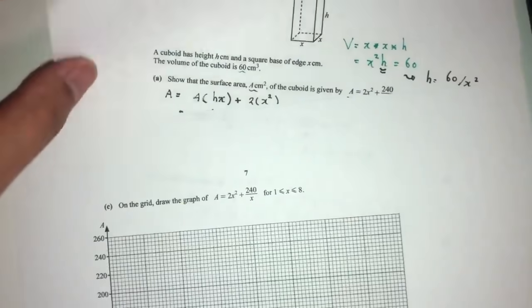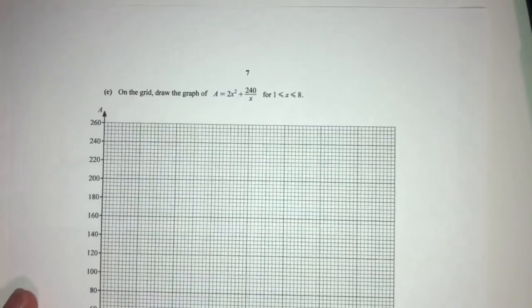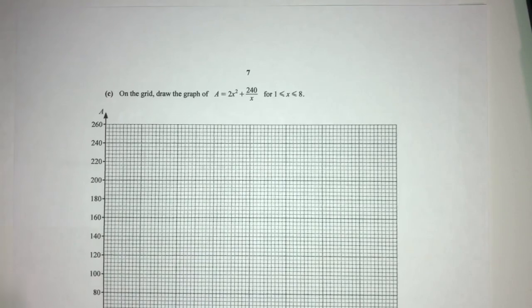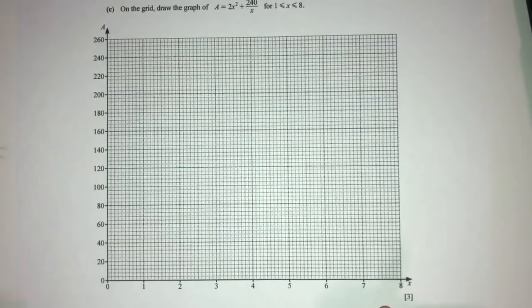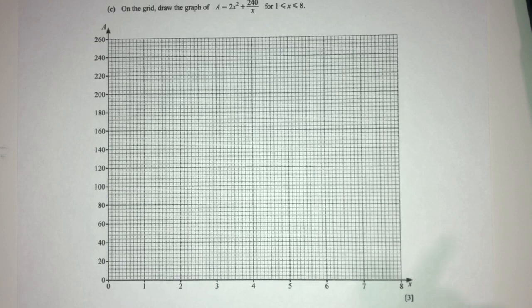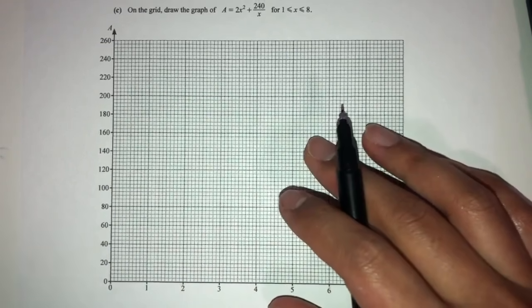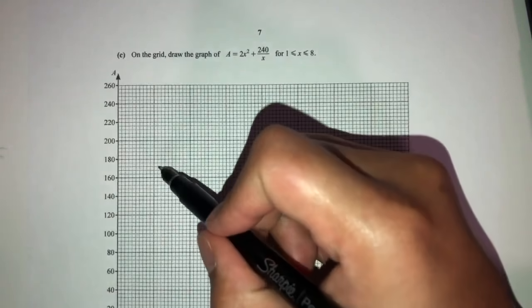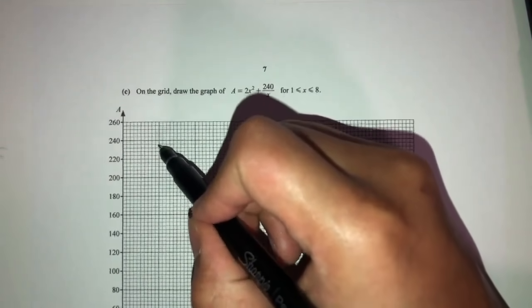Let's move on to the next question, which is part C. Now, okay, we have to actually plot the graph. So use the table, the values here, to plot the graph. So one by one, we have the point x is equal to 1, which is 242.